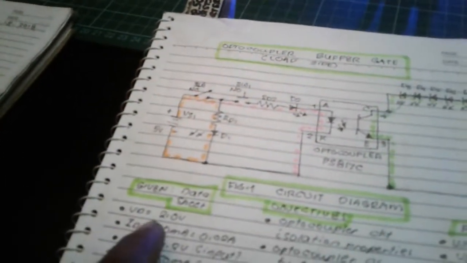So here we have given the voltage rating of the LED, which is 2 volts, and the current rating, which is 0.2 ampere.